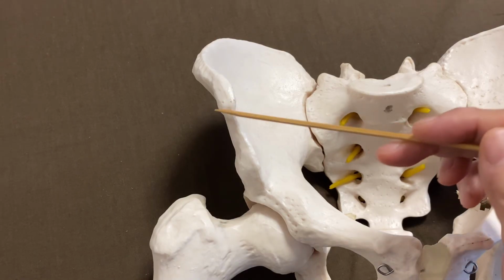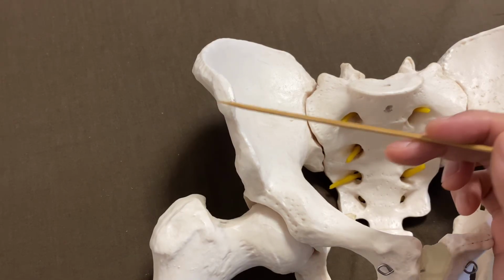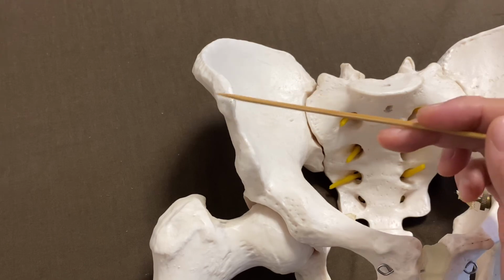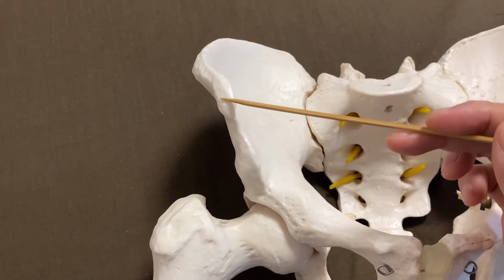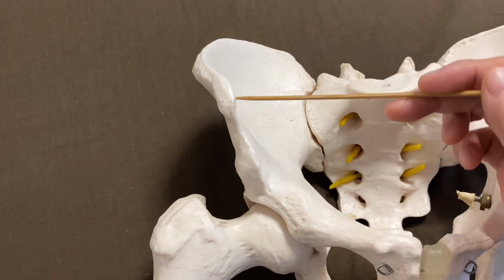See, ASIS is a tiny, bony prominence, yet knowing anatomy around here is very, very important for both hip and pelvic movement, pelvic biomechanics.